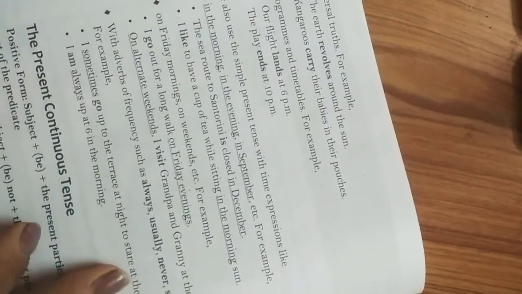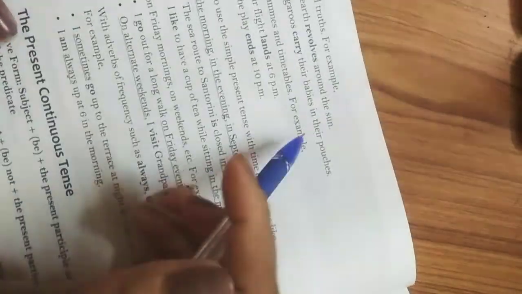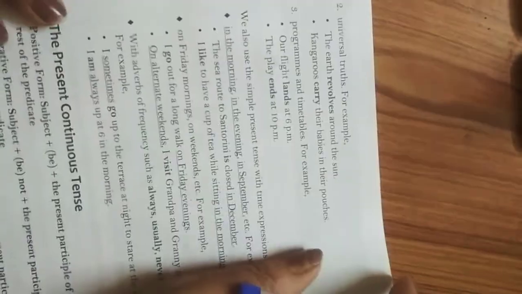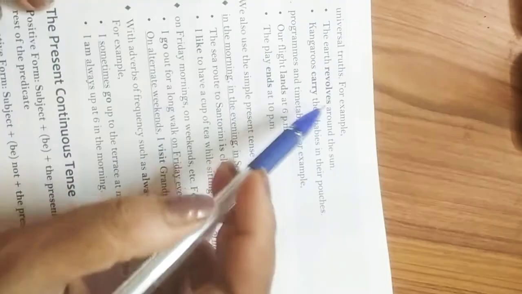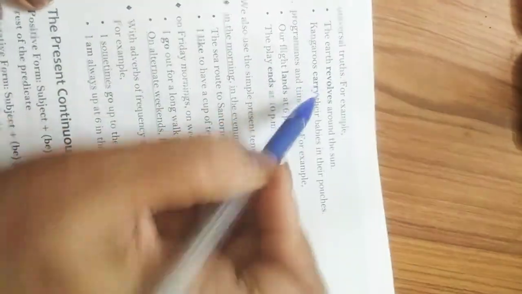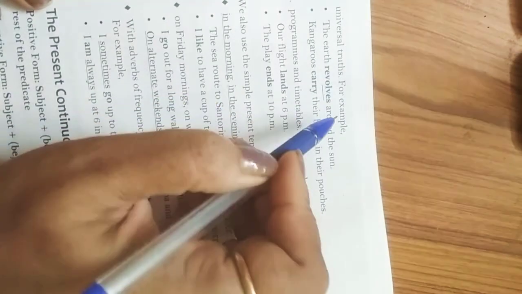we talk of the second way where it is used, which is universal truths. Now there are certain facts which are prevalent, which are always underlined facts. They are the universal truths. Example, the earth revolves around the sun. Now here the word revolves is in a present tense.